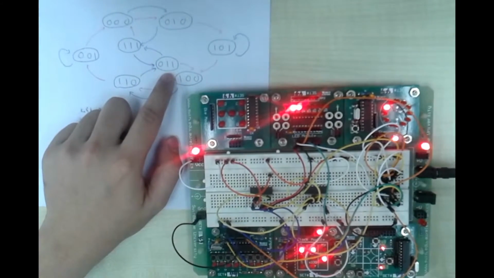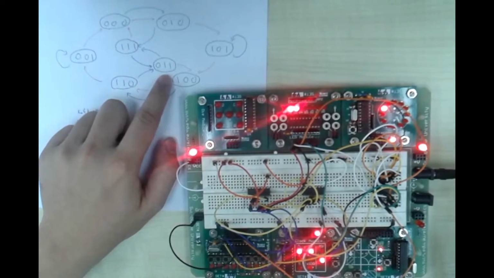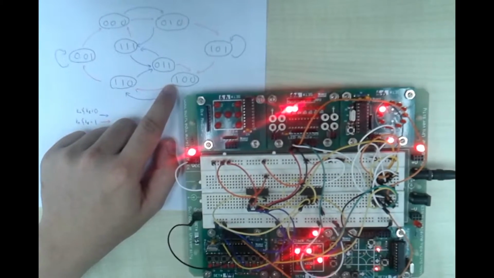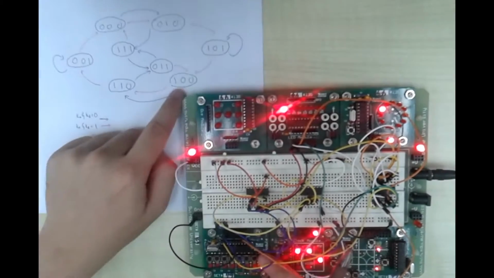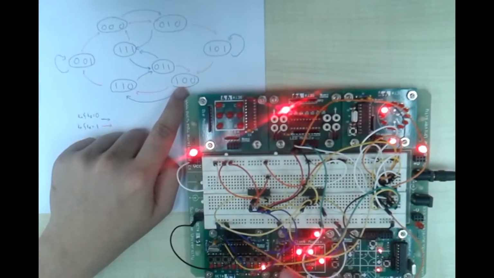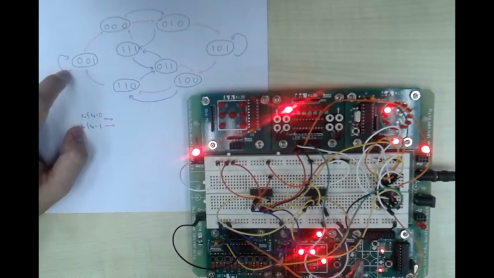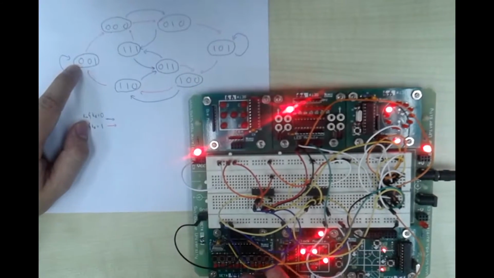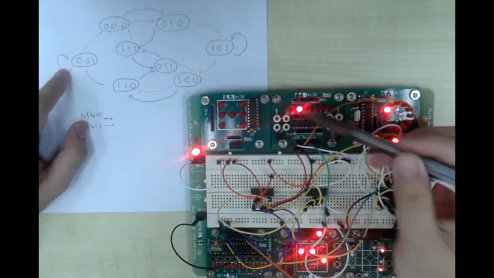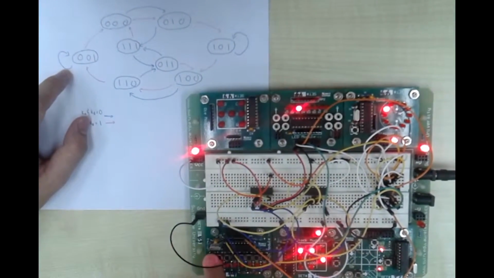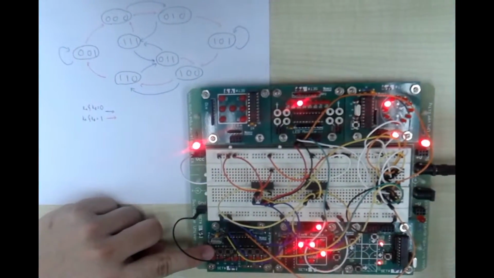Now I'm testing again from 0, 1, 1 back to the basic sequence. When I press KAKB equals to 1 and the clock reads, it goes to 1, 0, 0. Finally, I'm going to this state to check the loop of KAKB equals to 0. We are in the 0, 0, 1 state, and no matter how many times I press, it still reads 0, 0, 1.